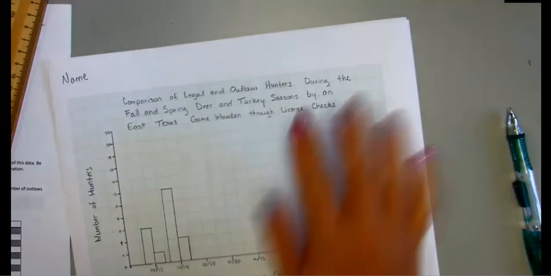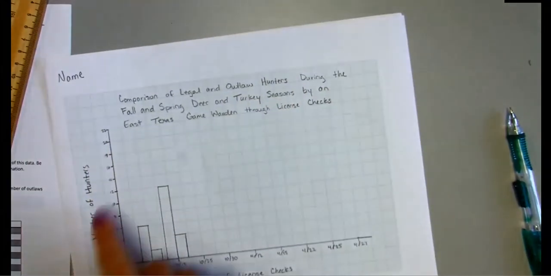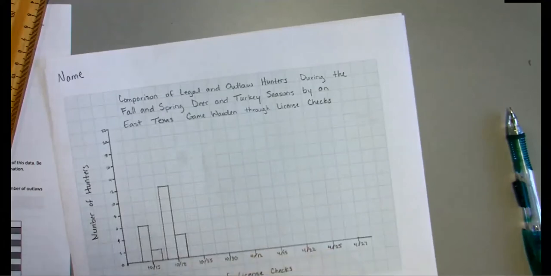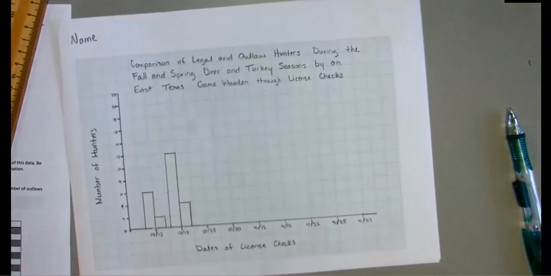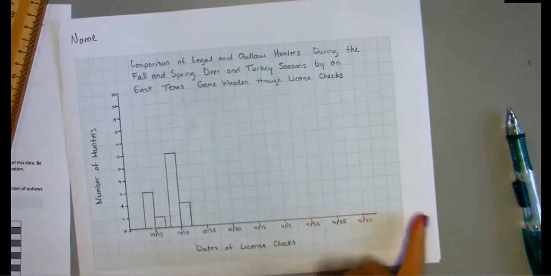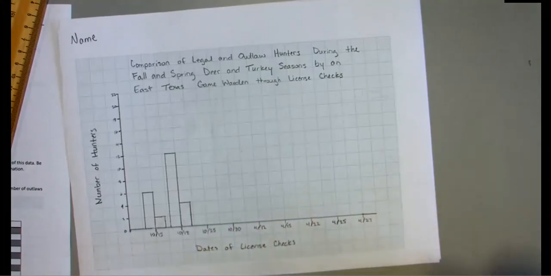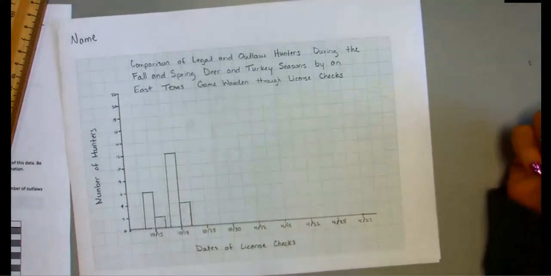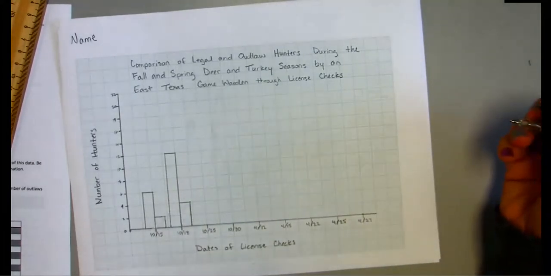Okay, I have my title, I have my number of hunters, my access titles, my date of license checks. I have it set up. I have a good scale. You're going to continue with the rest of this. The only other thing that we need to put on here is a key or a legend.